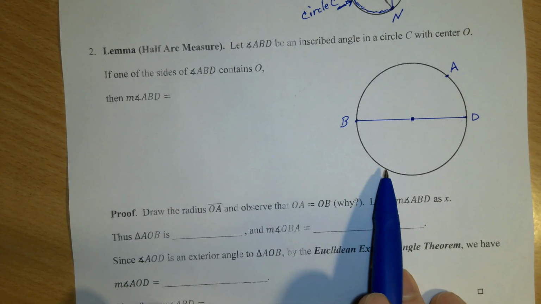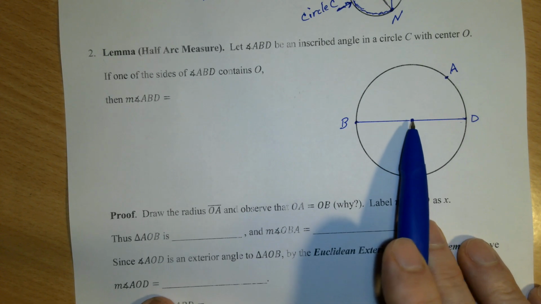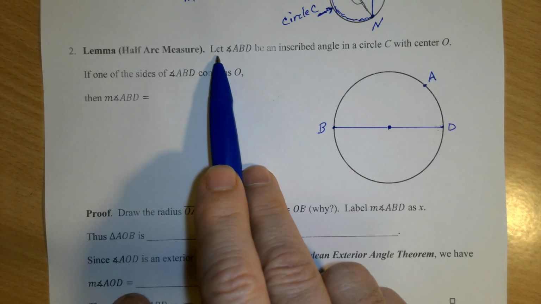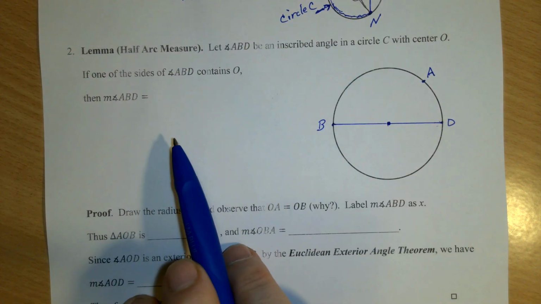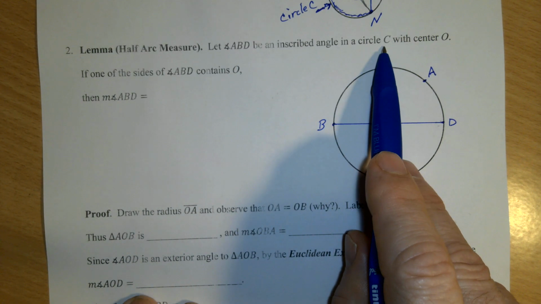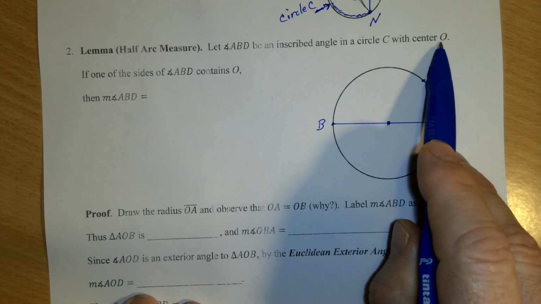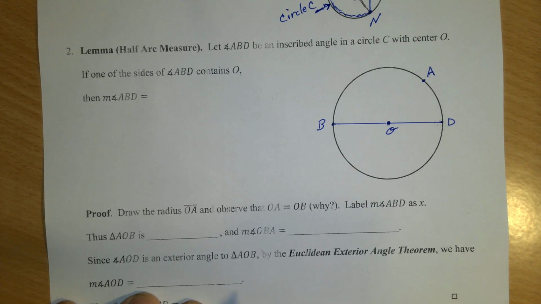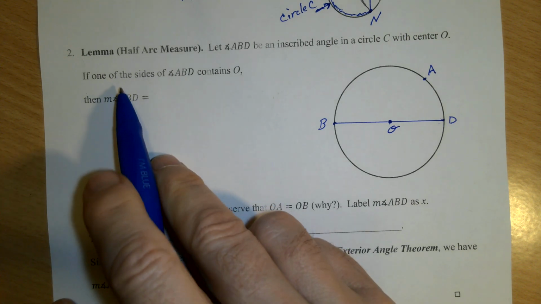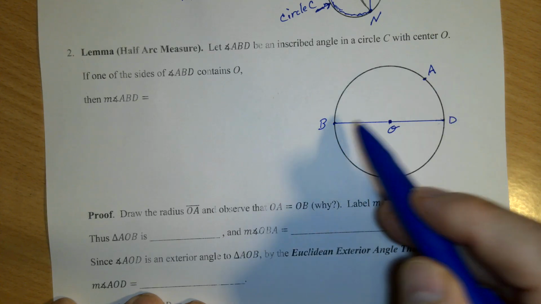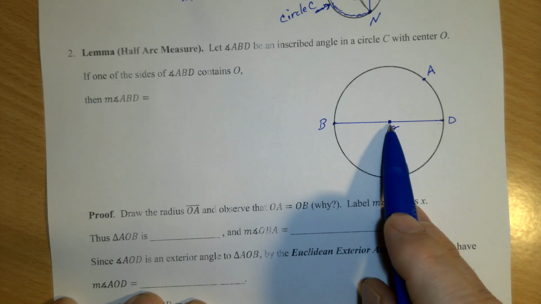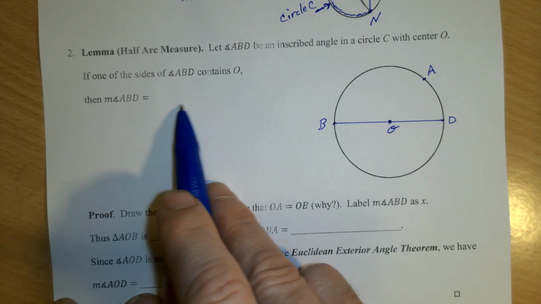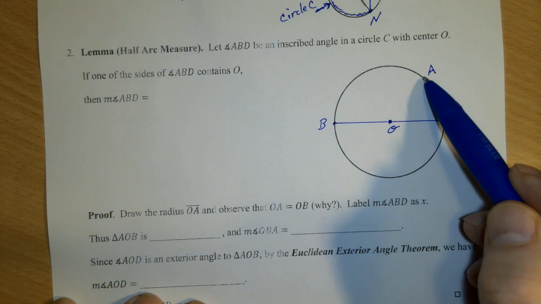We have a circle here. I already drew as close as I could the center, and let's see what this lemma says. Let angle ABD be an inscribed angle. So A, B, and D are going to be 3 distinct points on the circle C. And the center of the circle is going to be O, the point O. So I'll label that as O. If one of the sides of angle ABD contains O, the center, then the measure of angle ABD is, and I'll do this in just a few seconds, the measure of angle ABD.